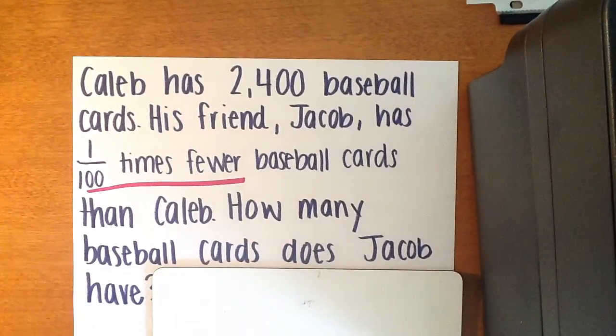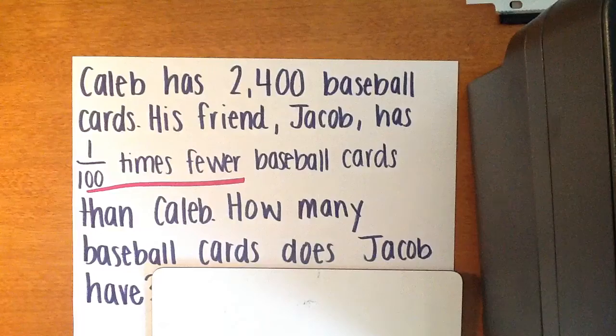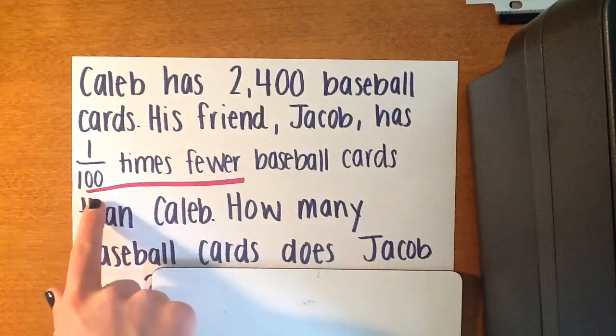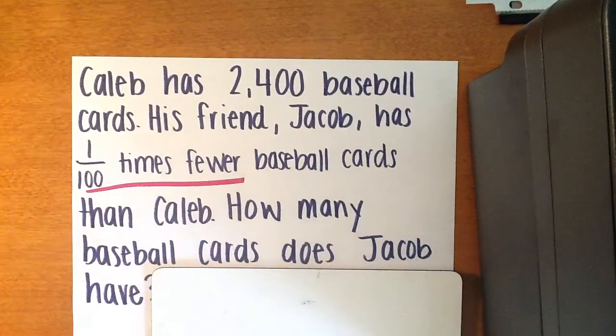Caleb has 2,400 baseball cards. His friend Jacob has 1/100th times fewer baseball cards than Caleb. How many baseball cards does Jacob have? So just by looking at what I underlined there, I know that Jacob has a smaller amount of baseball cards.